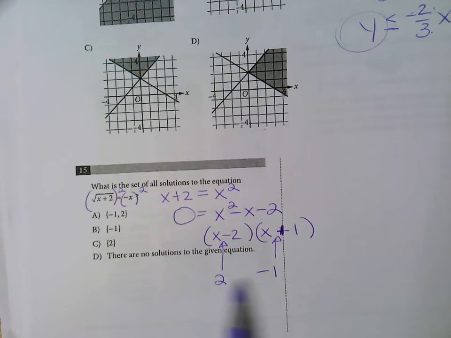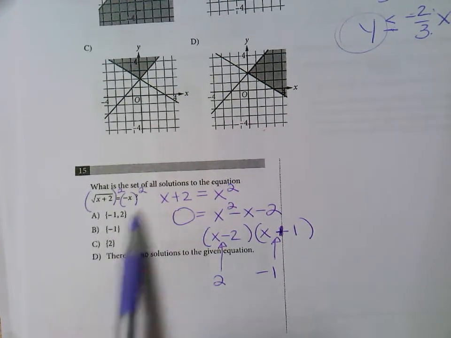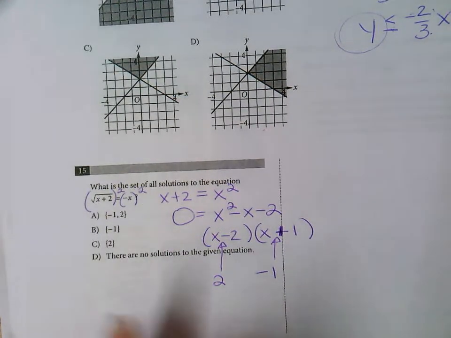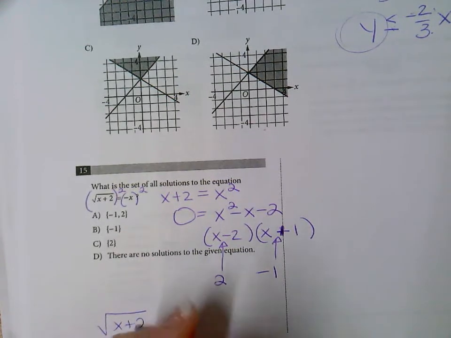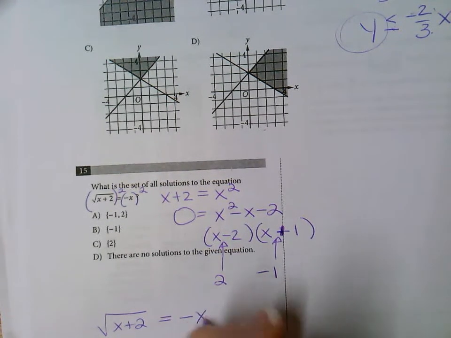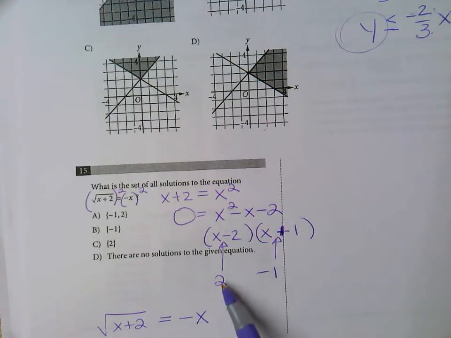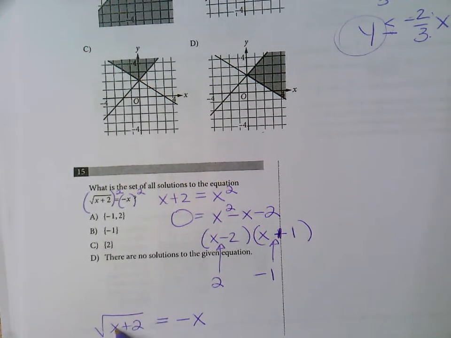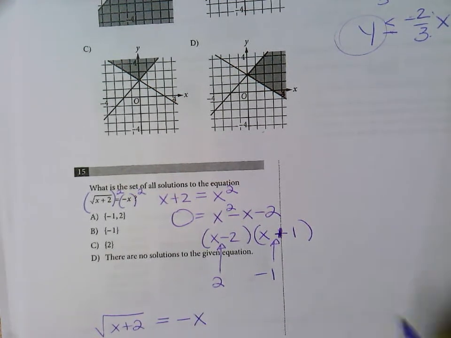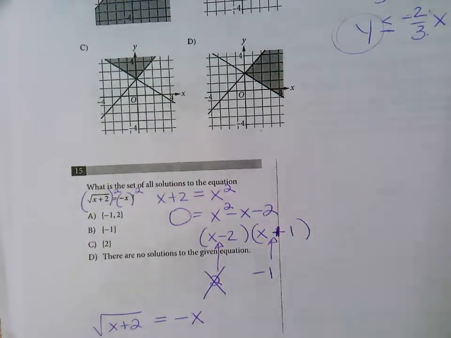I should check that these actually make this equation true. So the square root of x plus 2 equals negative x. If I plug in 2, I will get the square root of 4, which is positive 2 on this side, and I get negative 2 on this side. So that is an extraneous solution.